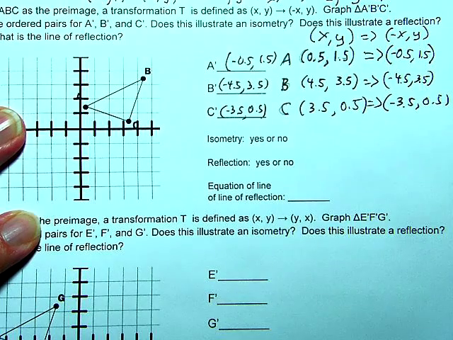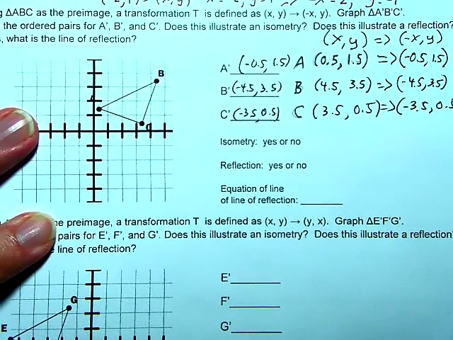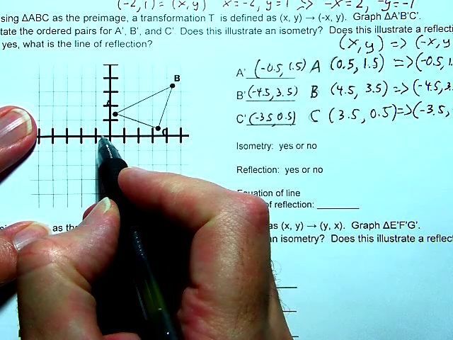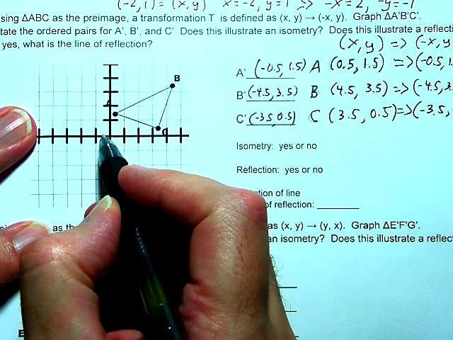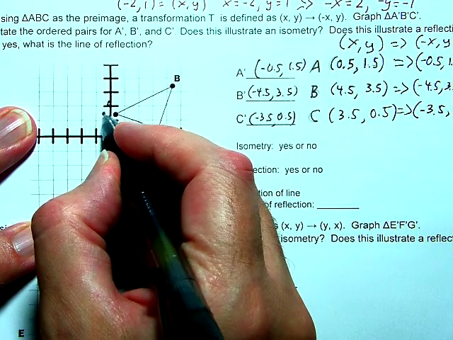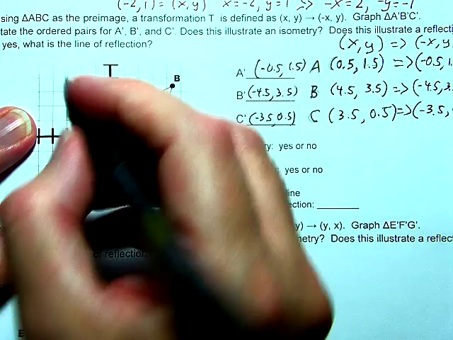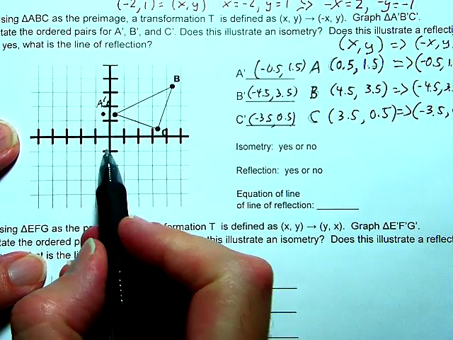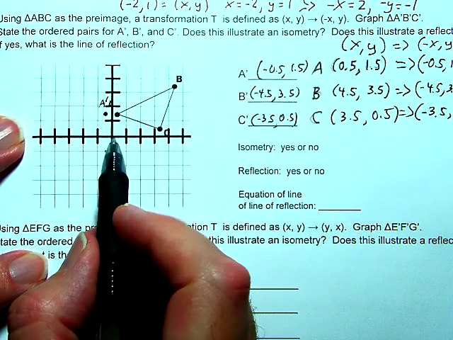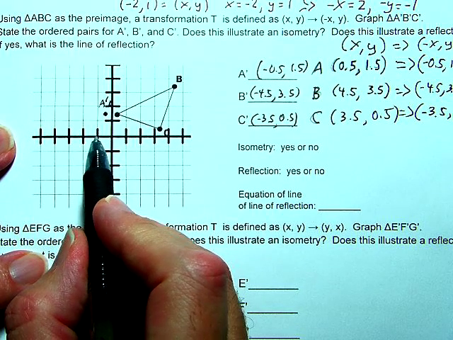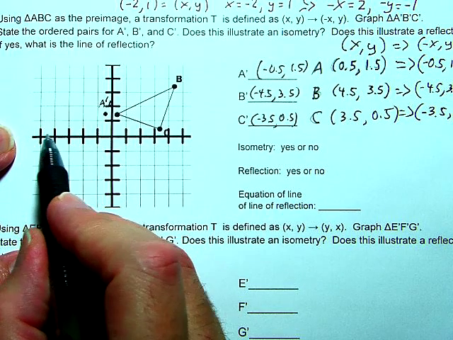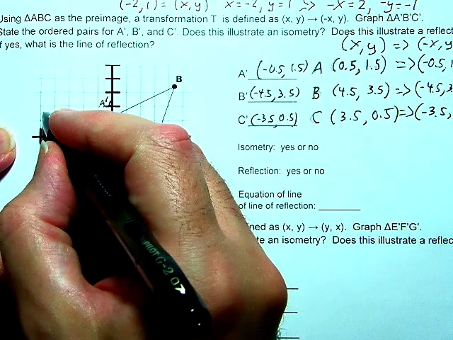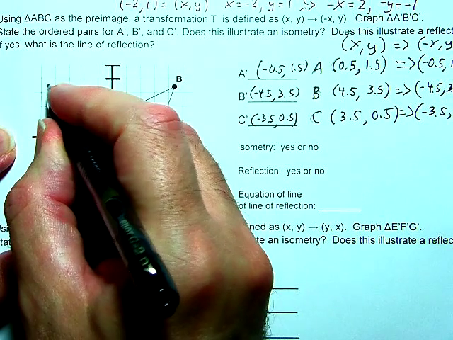Okay, now we've got to plot these points and answer some questions. So A prime is negative 0.5 on the x and y is positive 1.5. That would put A prime about over here. B prime is going to be negative 4.5 on the x, 1, 2, 3, 4.5, and 3.5 on the y. That would be 1, 2, 3.5. We'll put it right about over there.